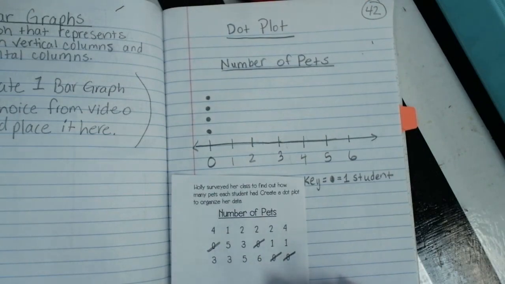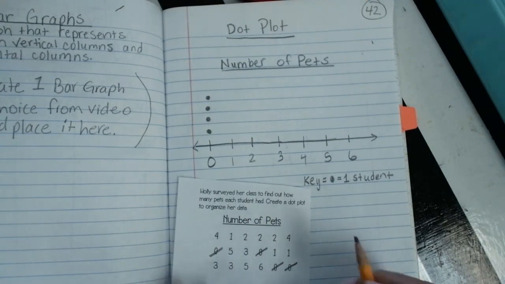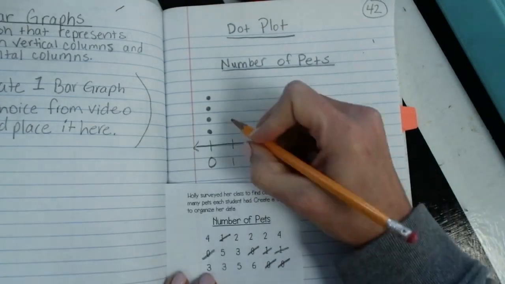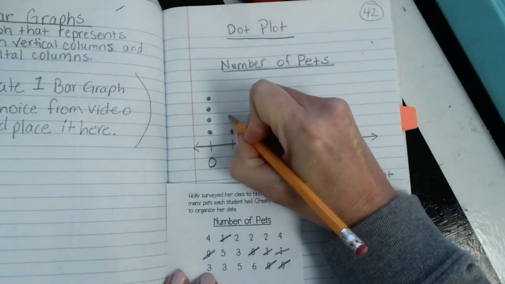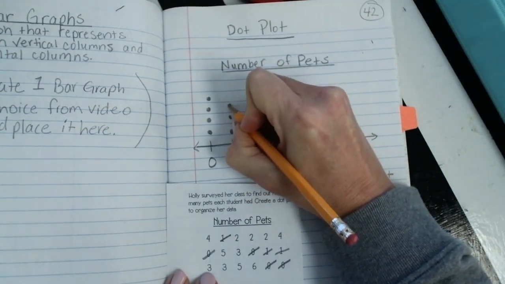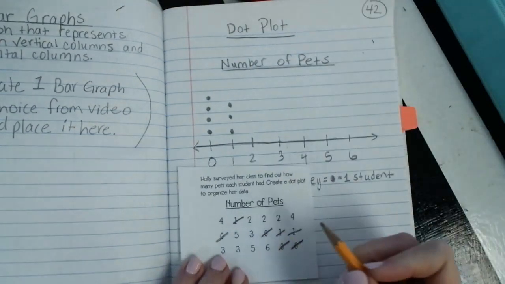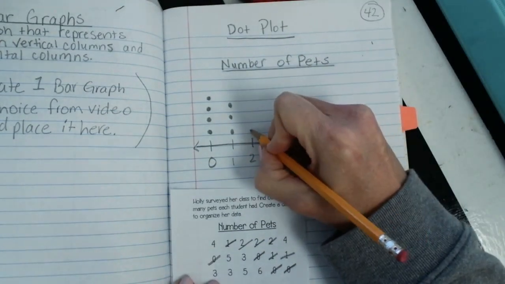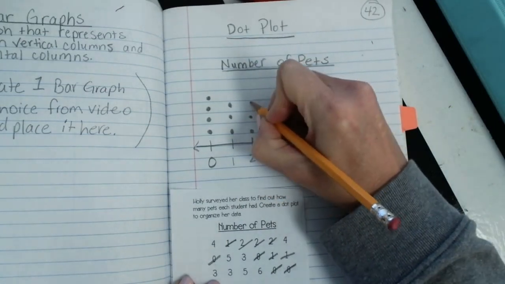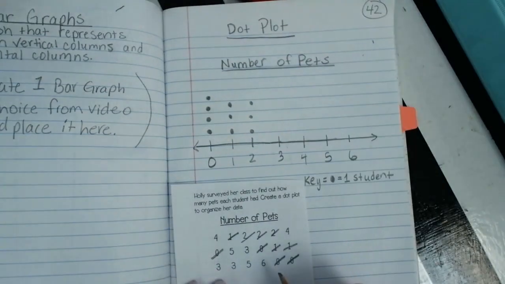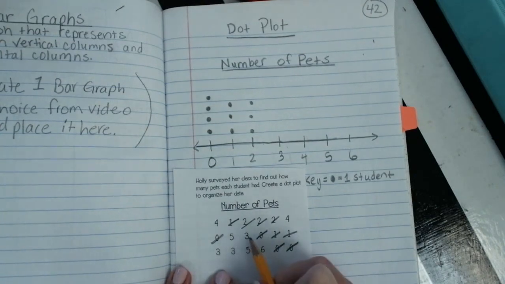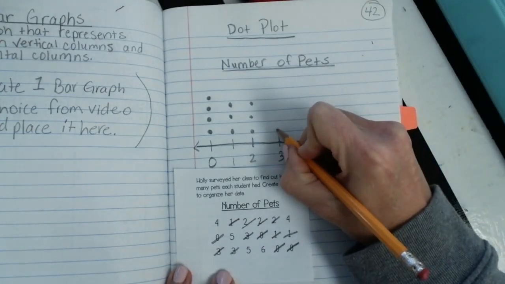The next thing that we're going to do is do the same thing with 1. So looking at the data again, I see that there's 1, 2, 3. 3 pets. 1, 2, and 3. And 2 pets. 1, 2, 3 again. And we are going to keep going. There are, the number 3, there are 1, 2, 3 students with 3 pets.